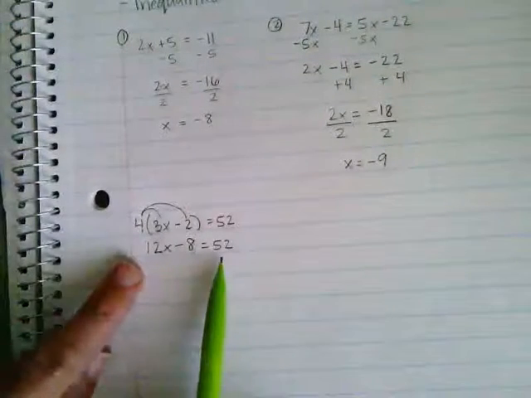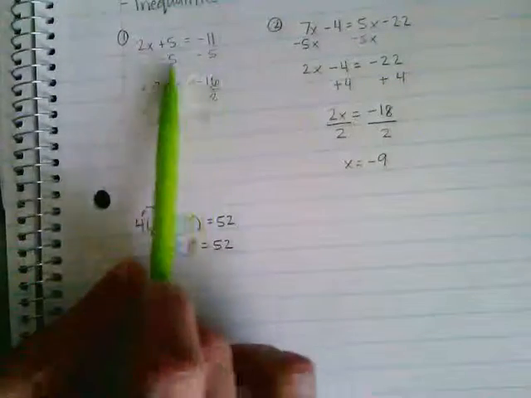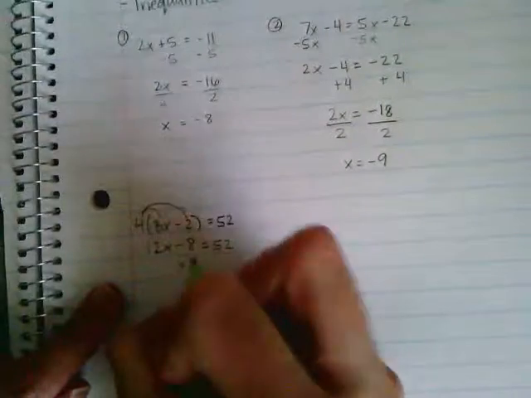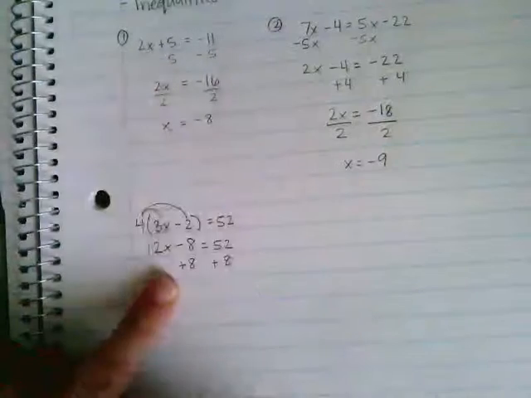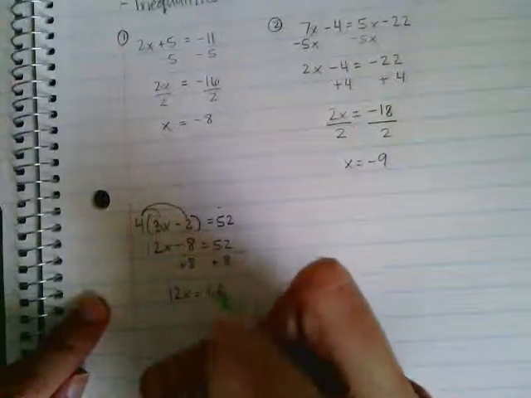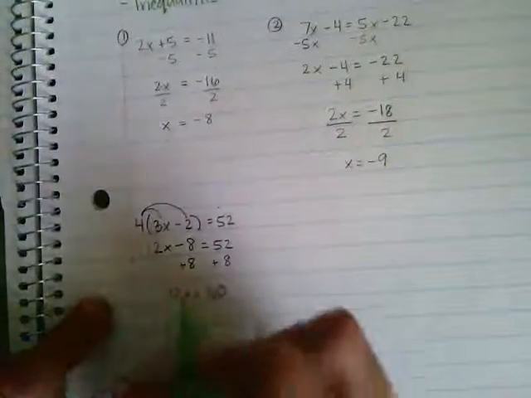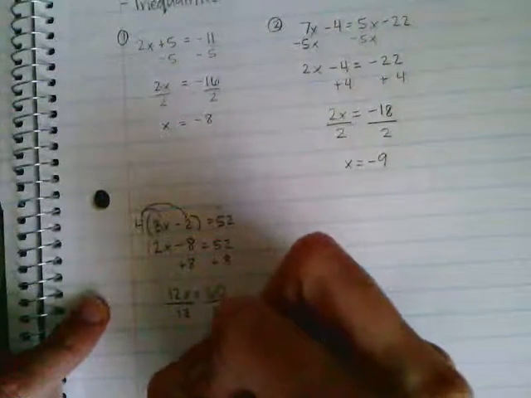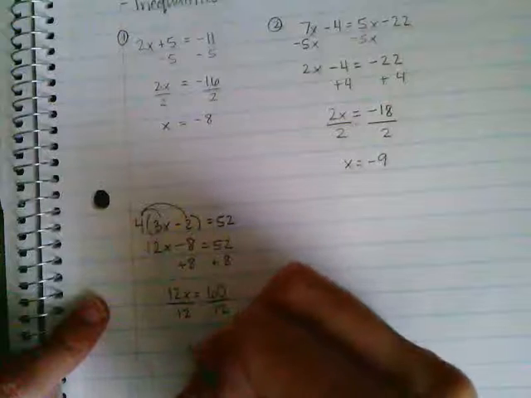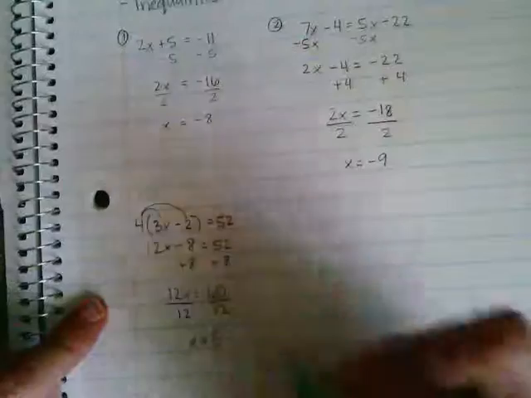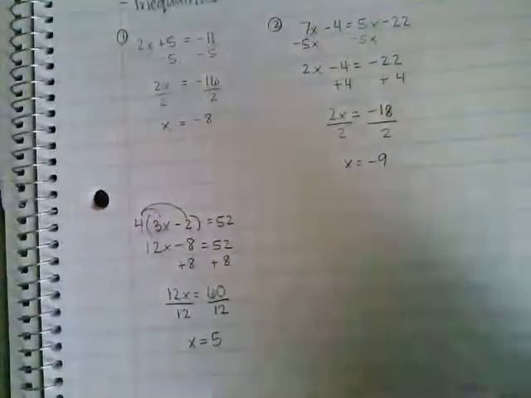So now, because I've distributed, I am now back up to this two-step equation. So now I'm going to do the inverse operation right here, to move this constant over here. Okay. So now I've got 12x equals 60. Okay. And I'm going to divide this by 12, divide by 12. X equals 5. Okay.